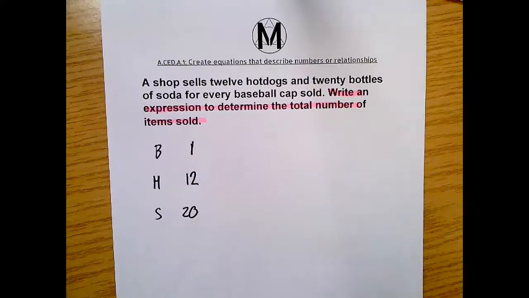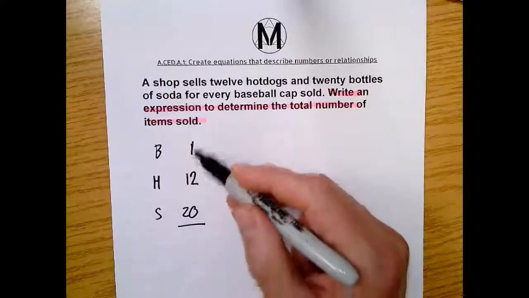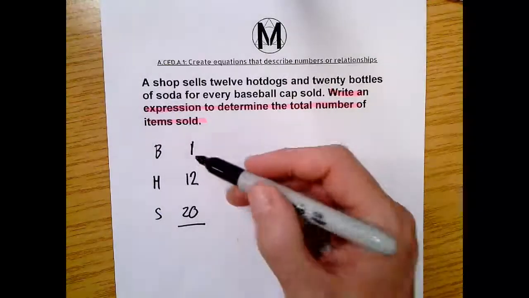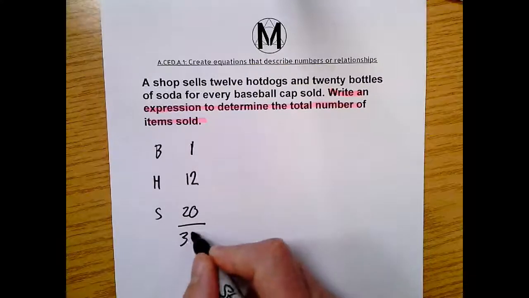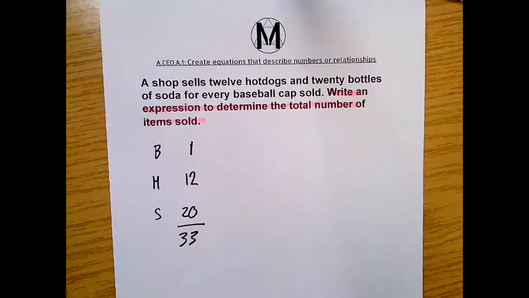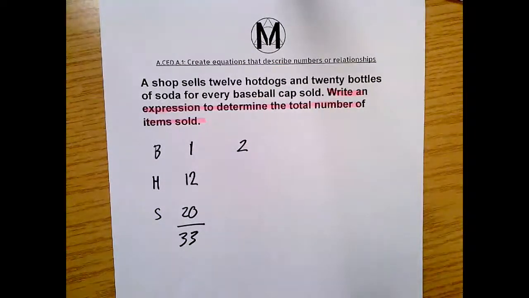Because we're looking for the total number of items sold, I'll draw a line here and say to myself, well, when one baseball hat was sold, I ended up with 33 items sold. Let's work with this. Let's pretend it was a better day and 2 baseball hats got sold.